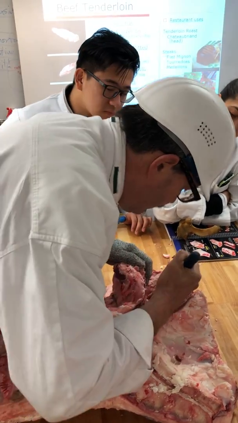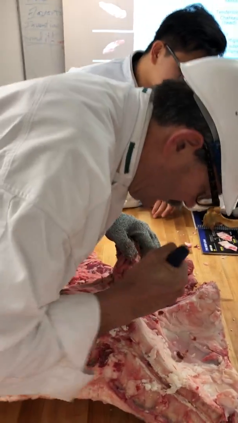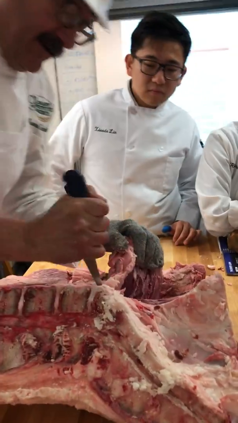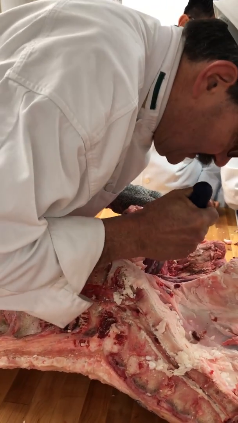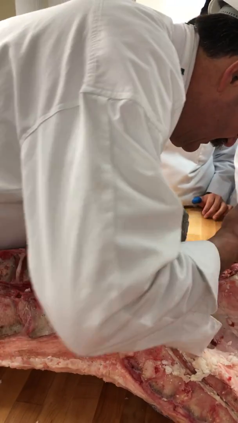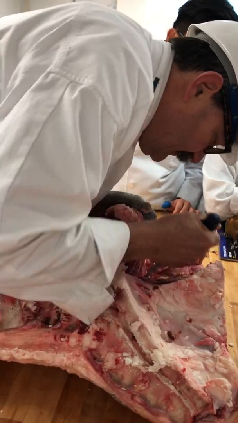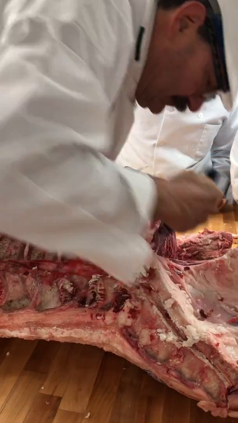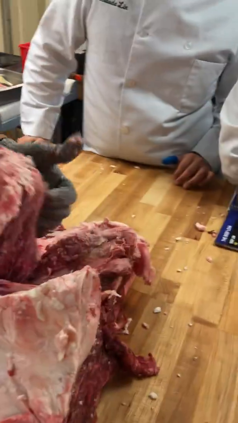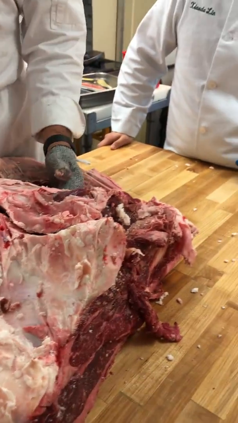This is the thick end of the tenderloin, sometimes known as the Chateaubriand. The thick end of the tenderloin, right, can be sold as a separate item.